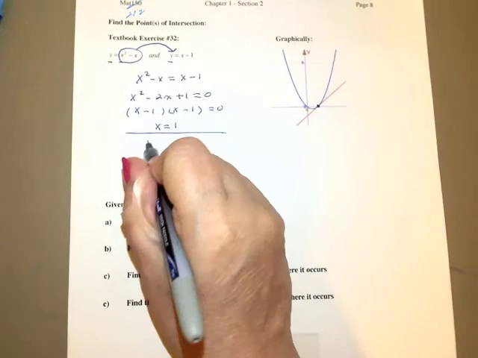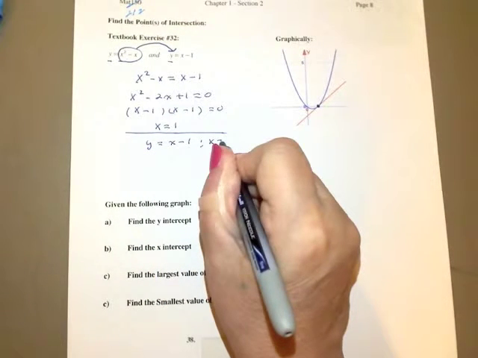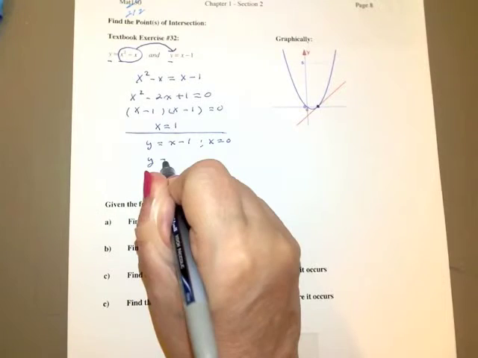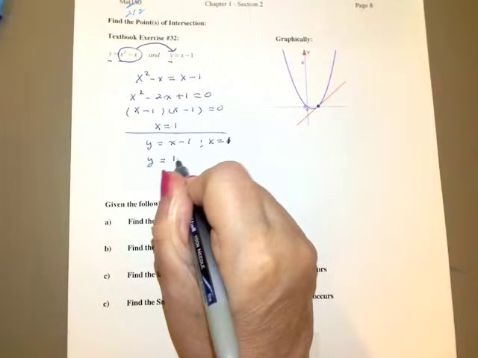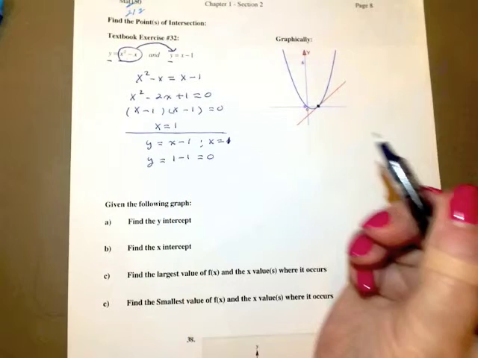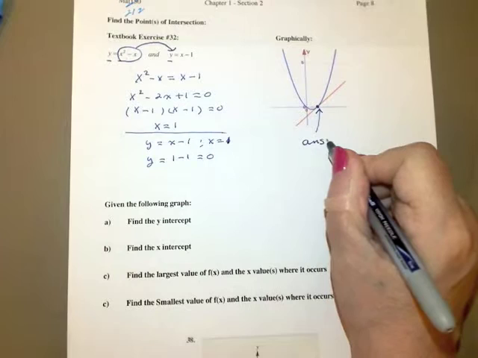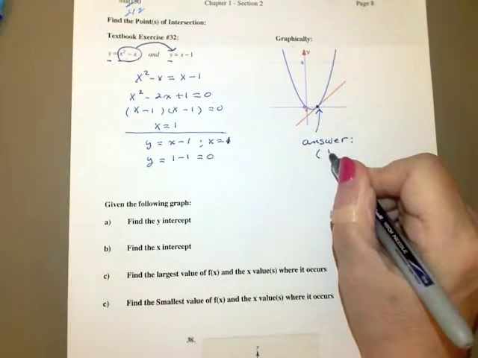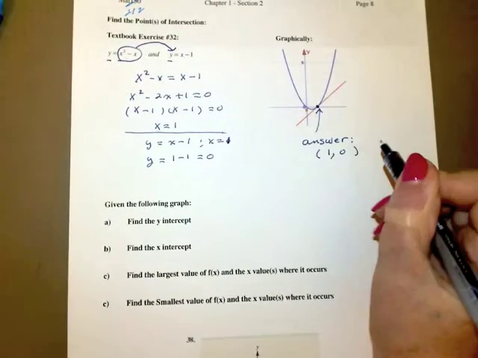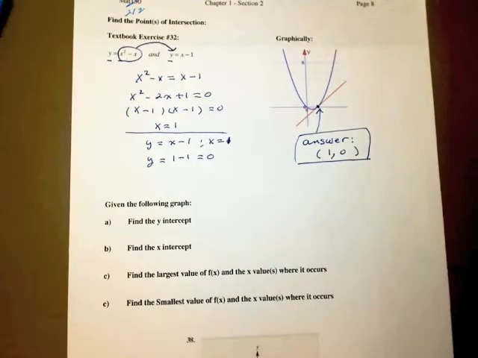So if I were to say y equals x minus 1, if x equals 1, then y equals 1 minus 1, which is 0. So the answer is x equal 1, y equals 0. So they only share one common point, and that is (1, 0).